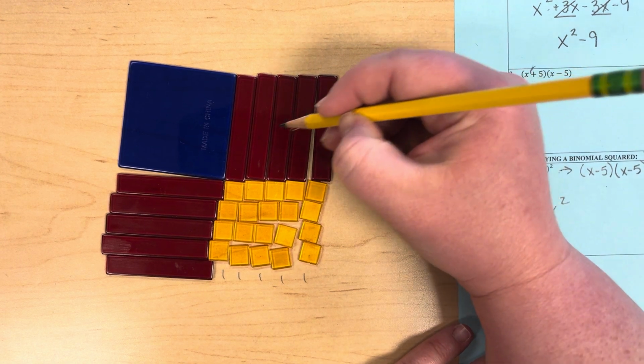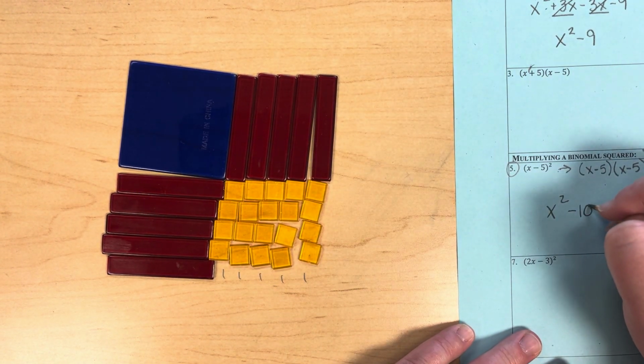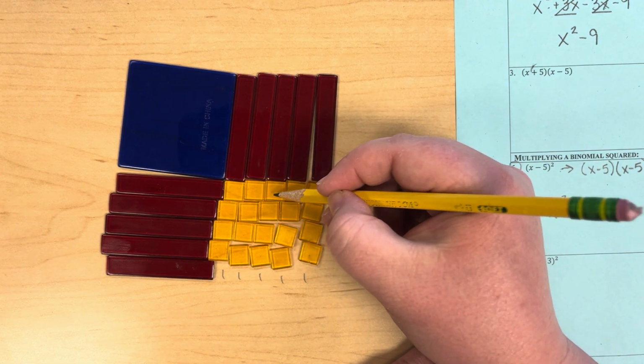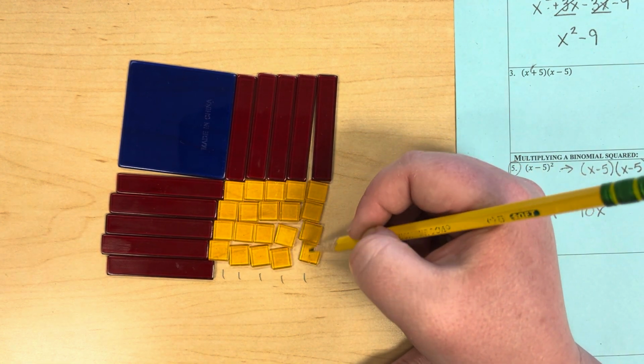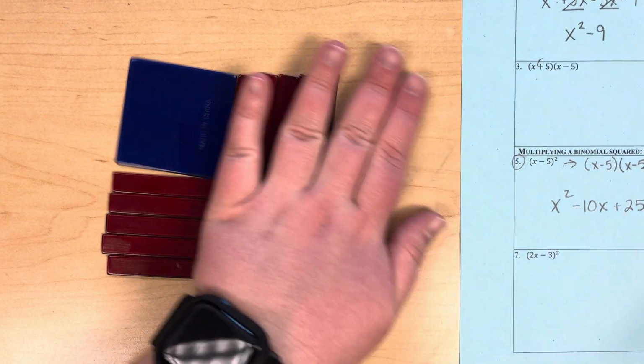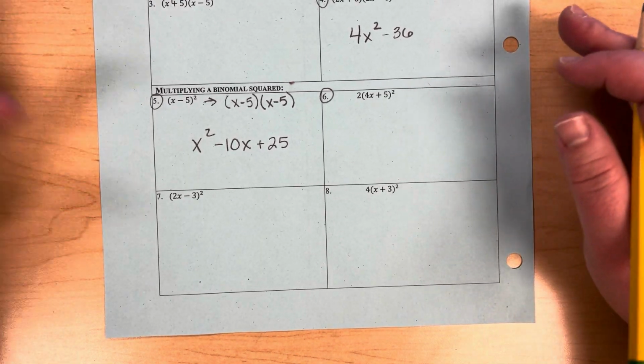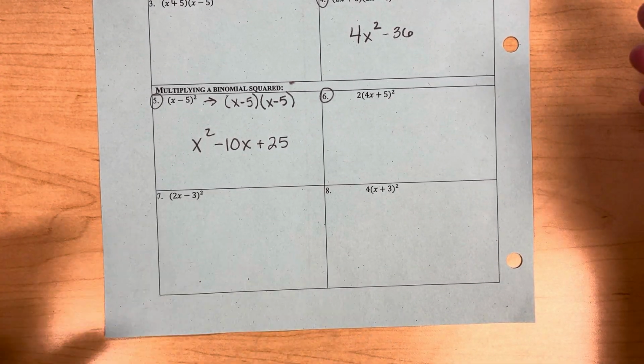I've got 1, 2, 3, 4, 5, 6, 7, 8, 9, 10 negative x's, so negative 10x. And 1, 2, 3, 4, 5. 1, 2, 3, 4, 5. 5 times 5 is 25, so positive 25. So my answer is x squared minus 10x plus 25. All right, let's do one more.